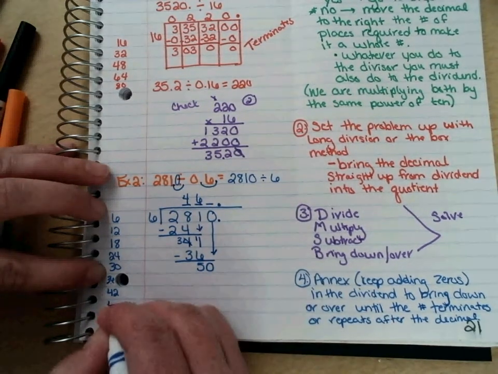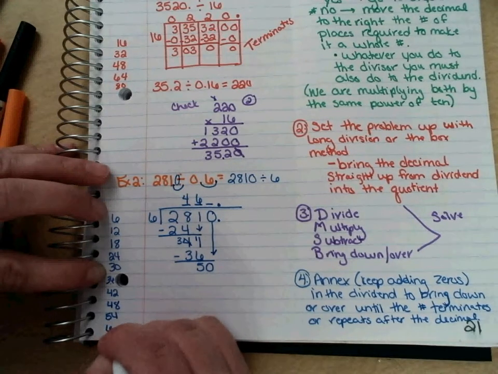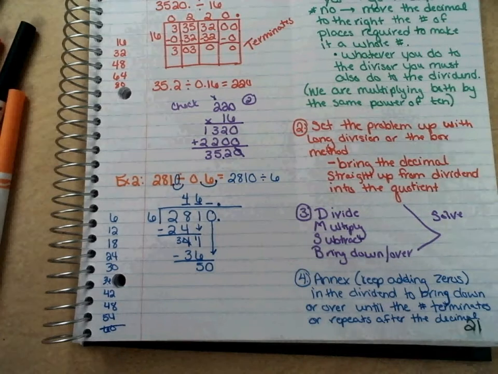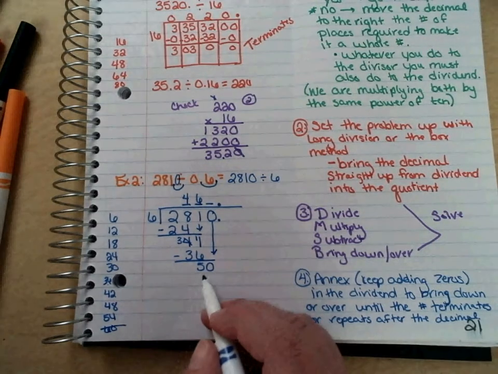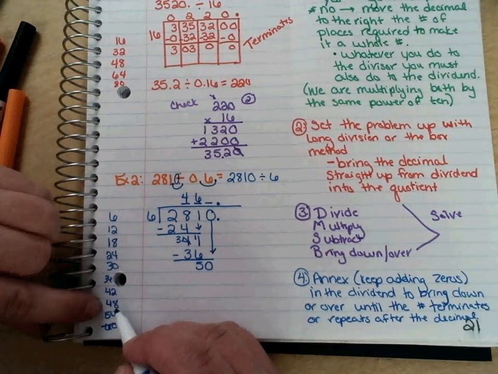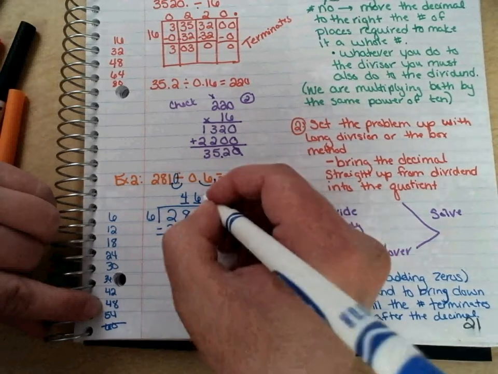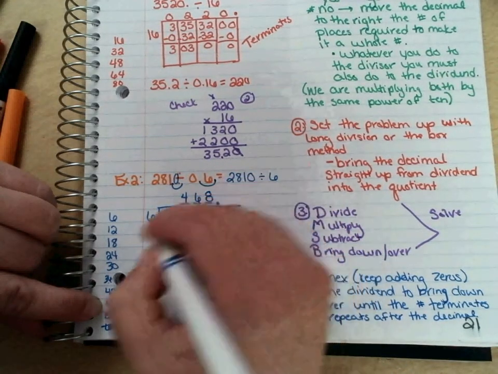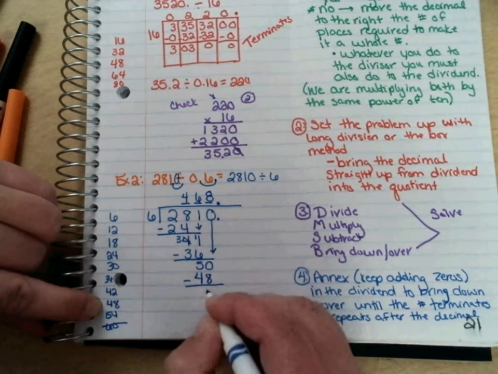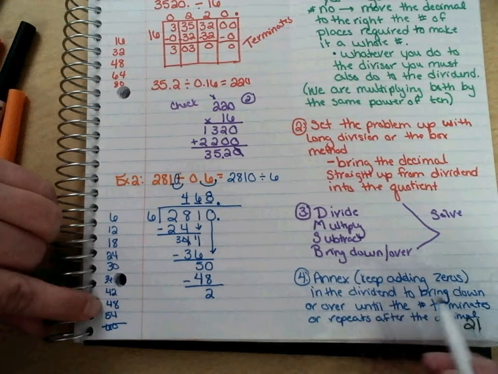I bring down this 0. So into 50. Well, once again, I still haven't gone far enough. So I got 48, then I've got 54, and then I've got 60. That's the first 10. I'm not going to need to go to 60 because you can't put a 10 in any place. Okay? So now 6 into 50. Well, I can go up to 48 without going over. So 1, 2, 3, 4, 5, 6, 7, 8. So I've got an 8 here. 6 times 8 was 48. I subtract, I get a 2.